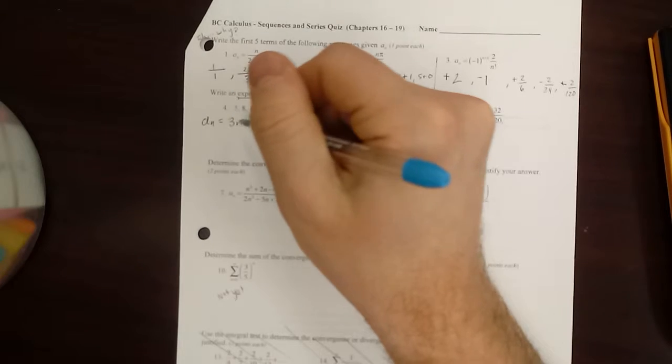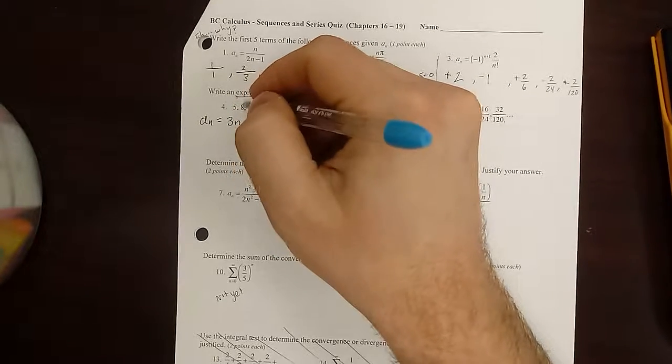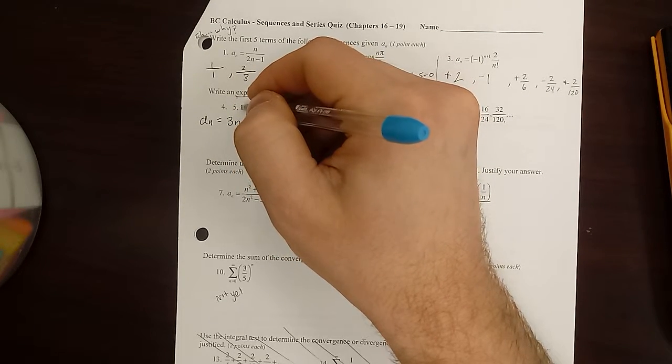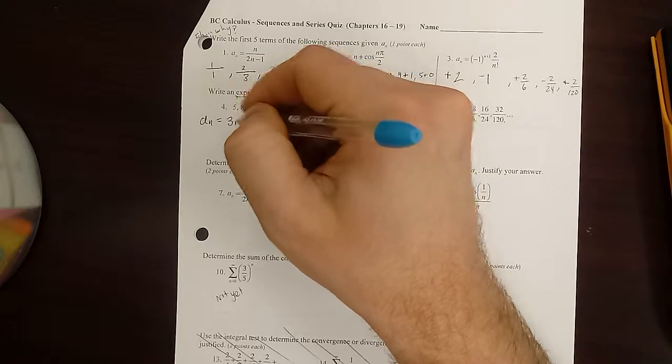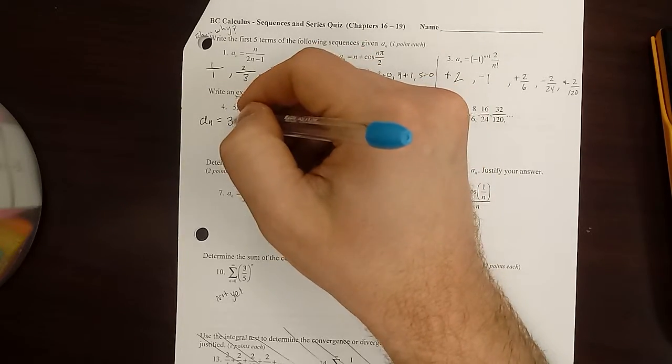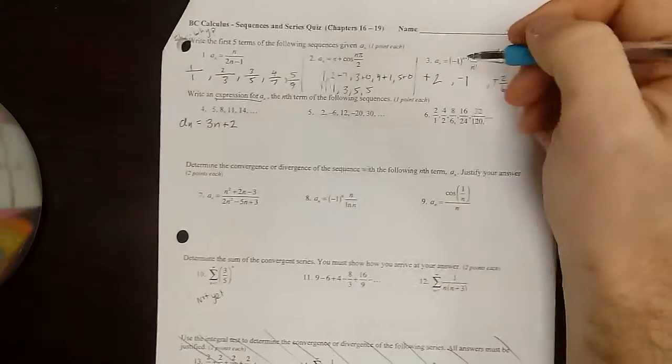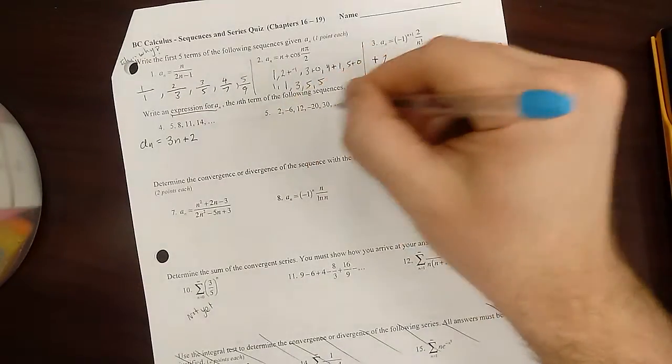Let's see if that works. So with 2, we plug in 2, we get 6 plus 2 is 8. Plug in 3, we get 9 plus 2 is 11. Yep, cool, that works.